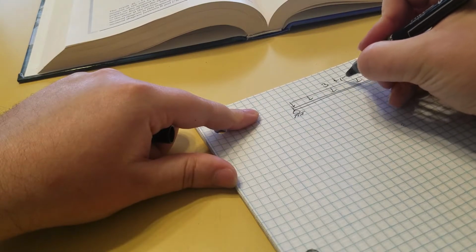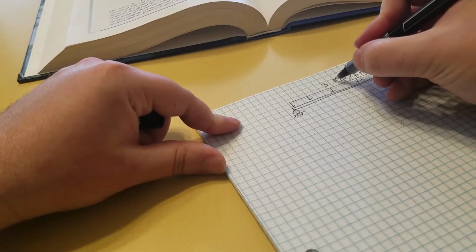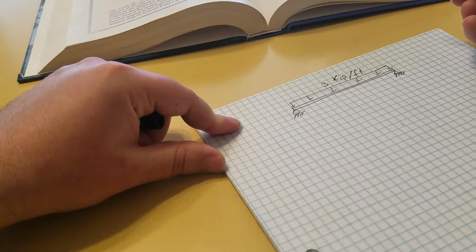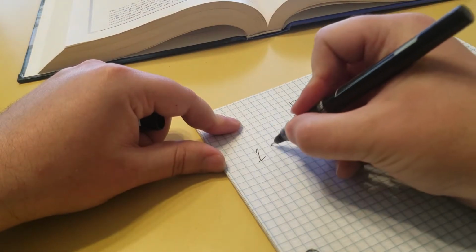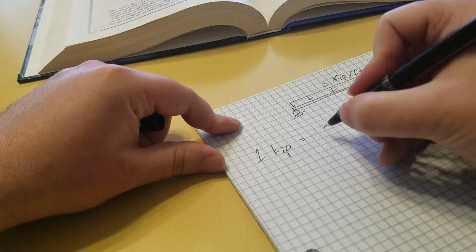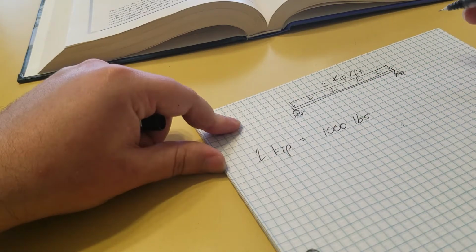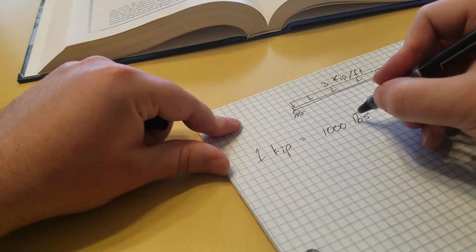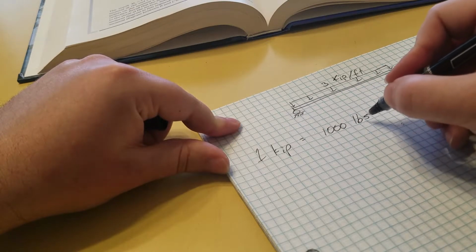3 kip per foot. What's a kip? Kip is 1,000 pounds. And of course we're talking pound force.